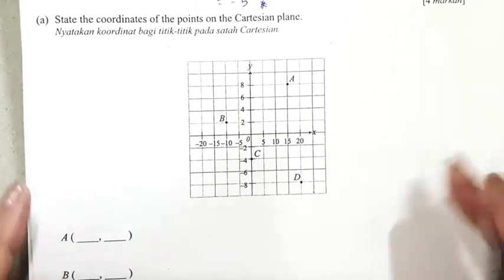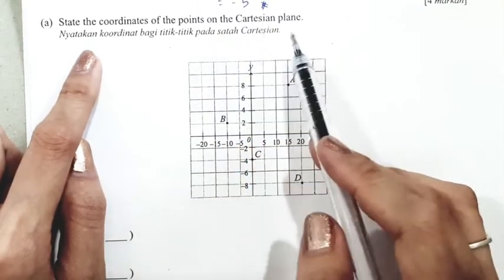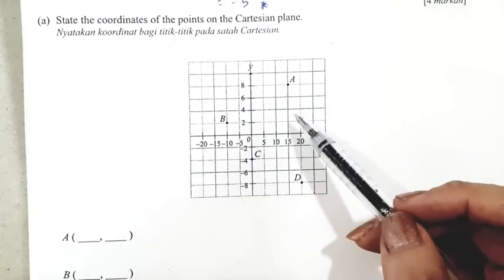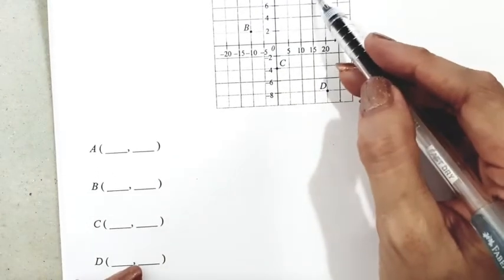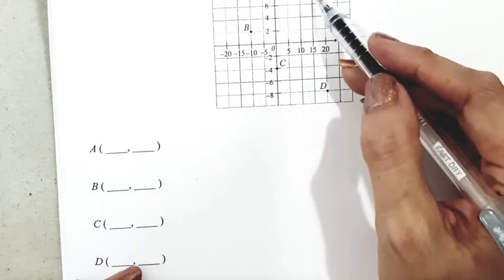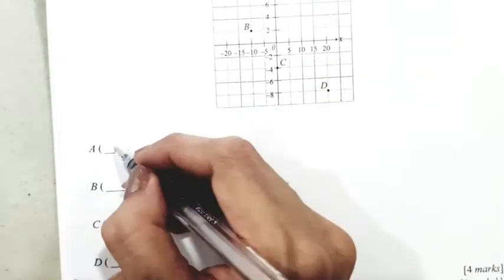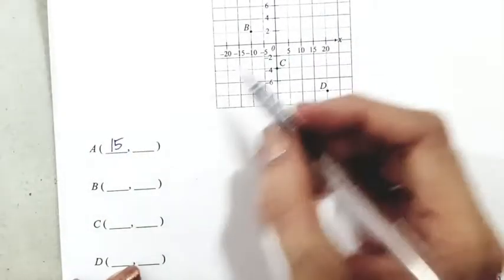Next question. State the coordinate of the points on the Cartesian plane. So just state, it's very straightforward. Name the X. So look at A. We have to name the X-axis, X coordinate. So look down, X is 15. And the Y is 8.